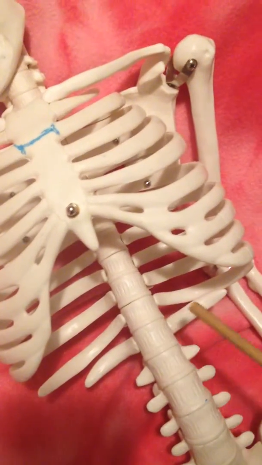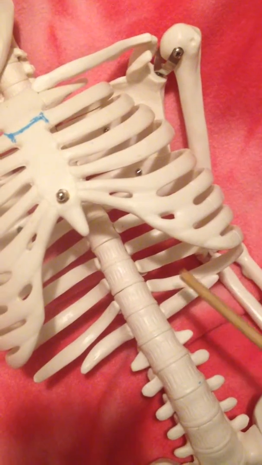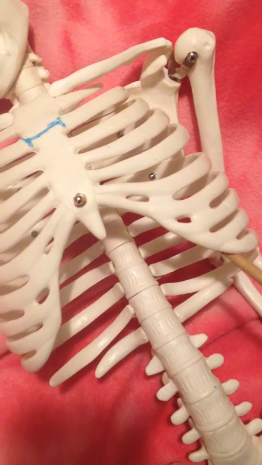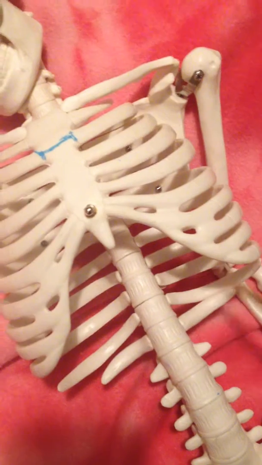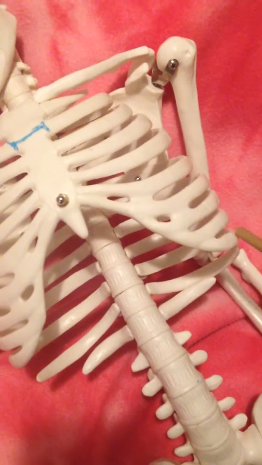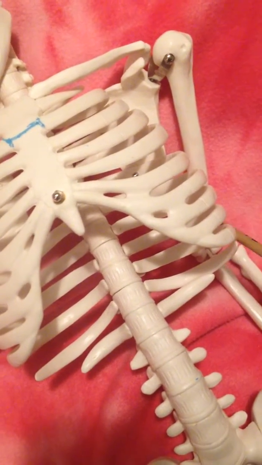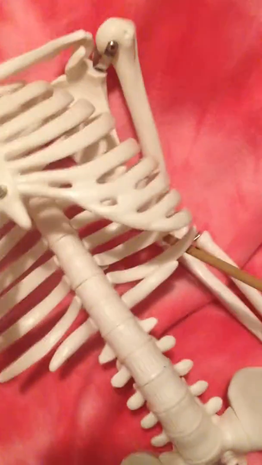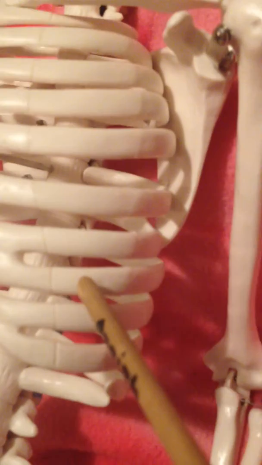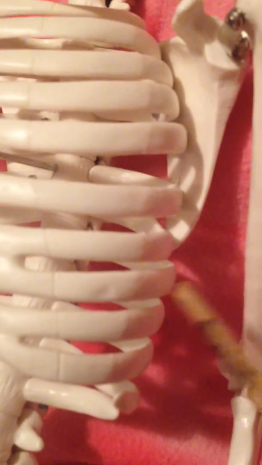The head is the area that curves out here, and then it goes into the neck area, and then there's a tubercle area there.